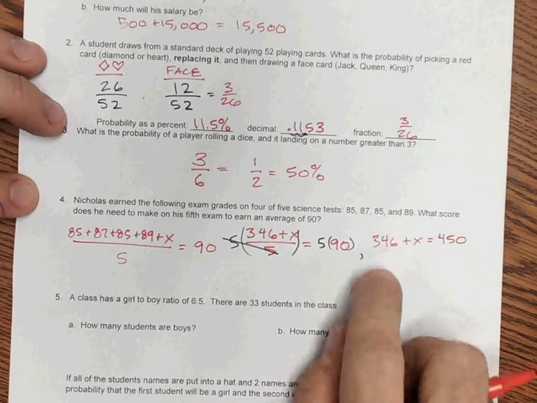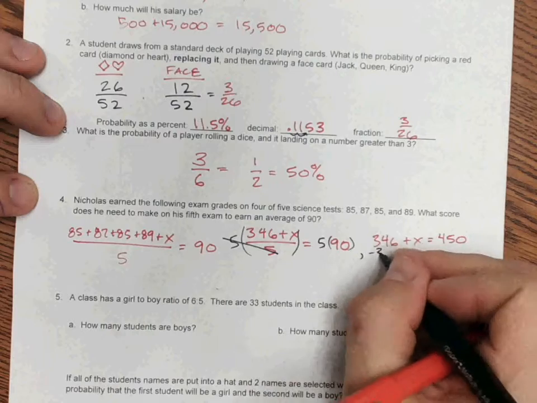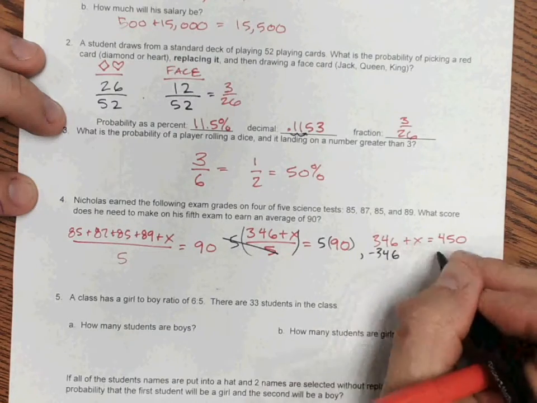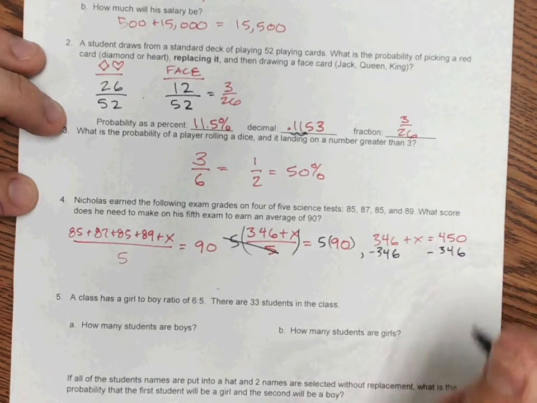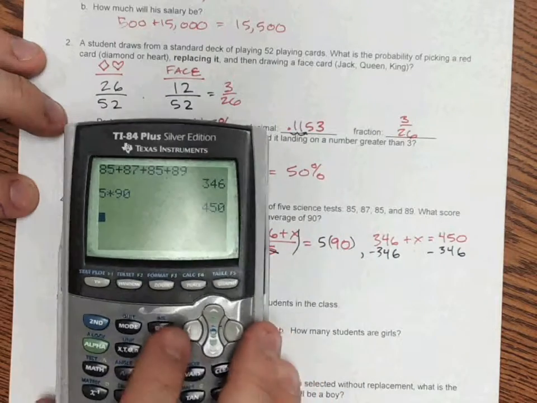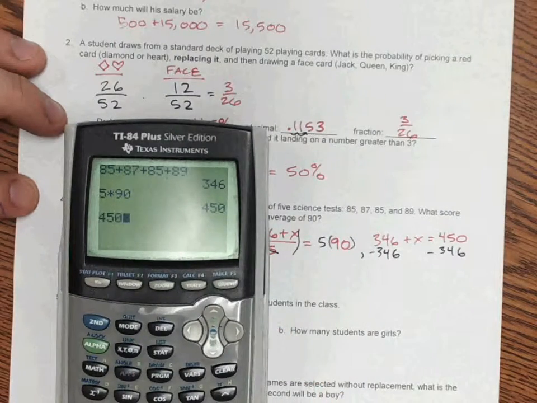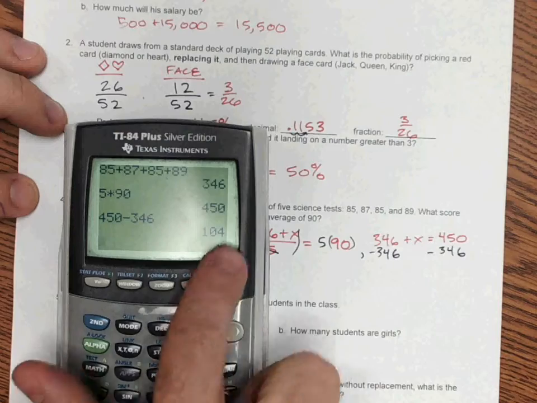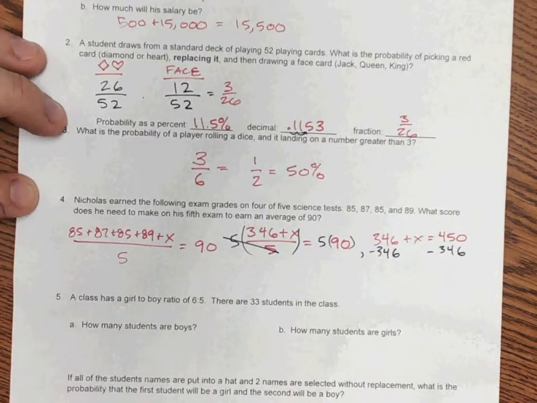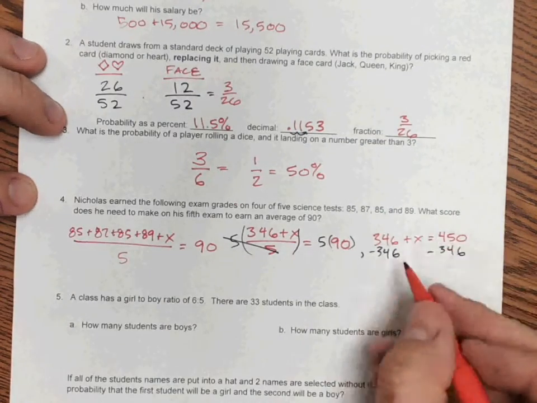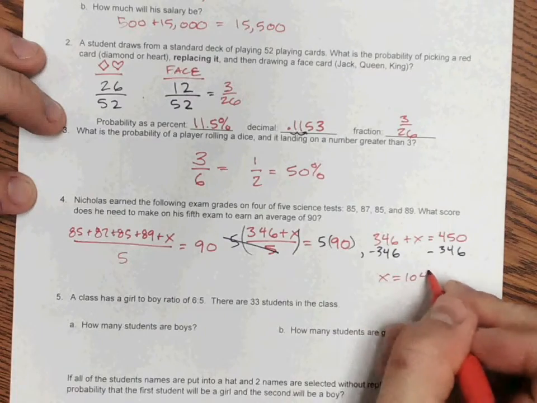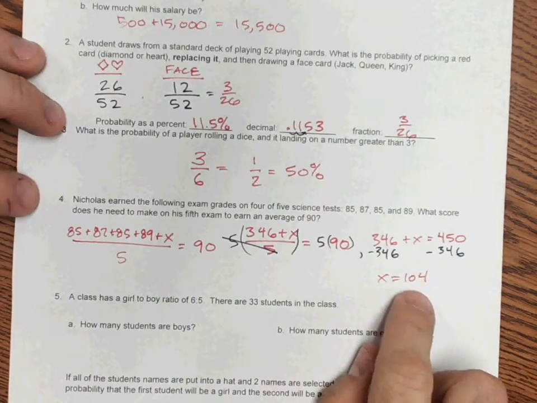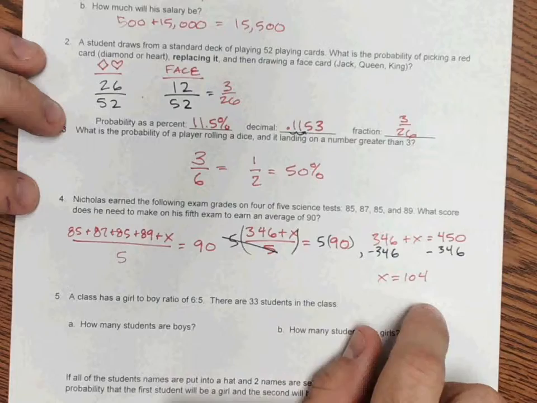Then we're going to solve for x by subtracting 346 from both sides. 450 minus 346 equals 104. So he's not getting that 90. X equals 104. He would need to get bonus points and all that. So he is not getting that 90 he needs.